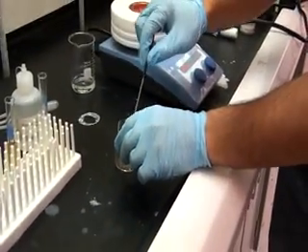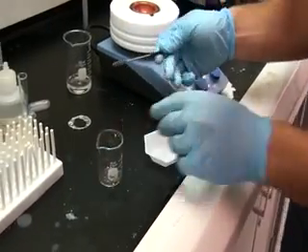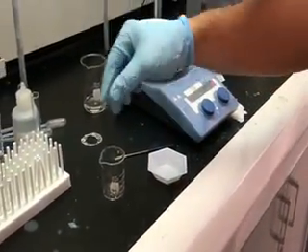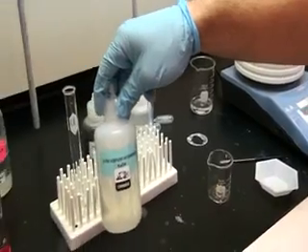Next, we will dissolve the luminol product in 2 ml of 3 molar sodium hydroxide.